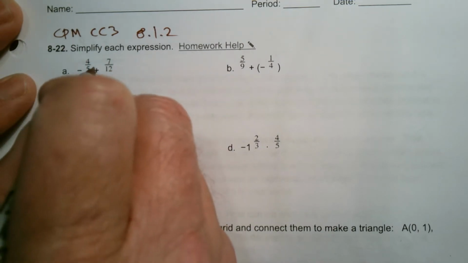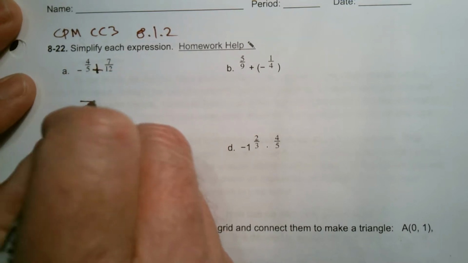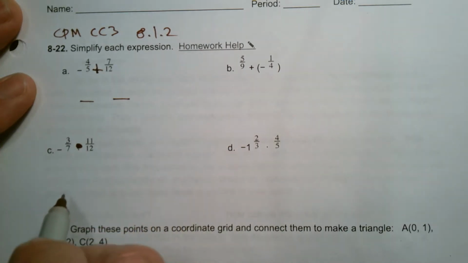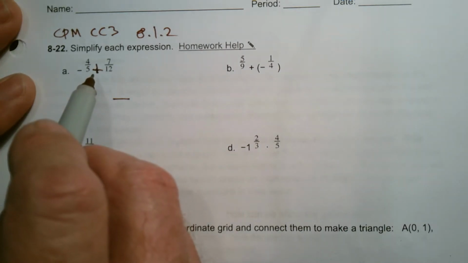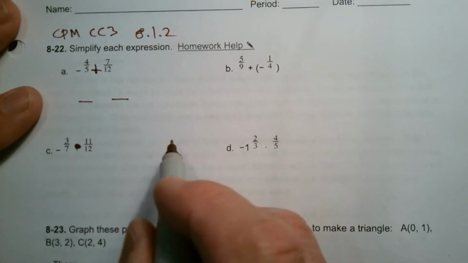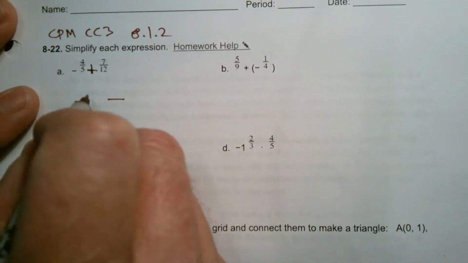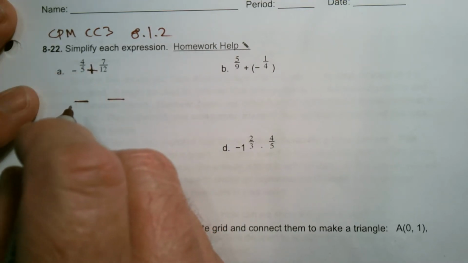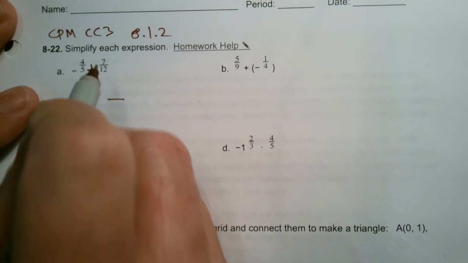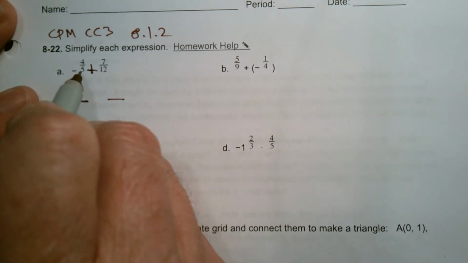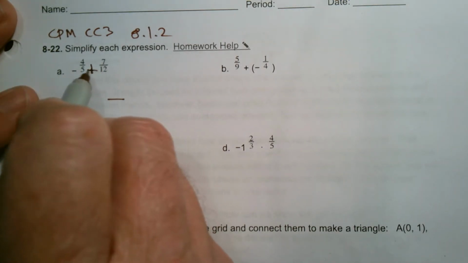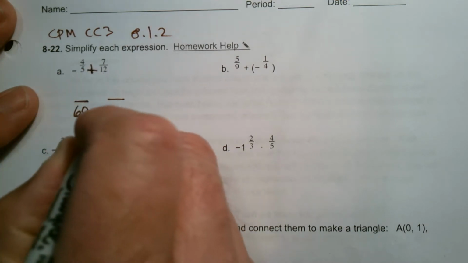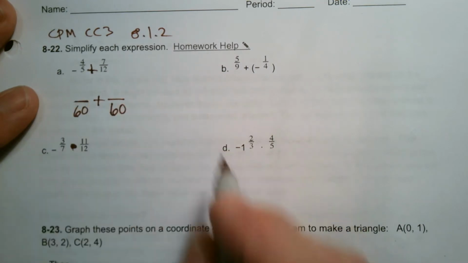If I'm going to add fractions, I need a common denominator, right? In this one over here, it's multiplication of fractions, which doesn't need a common denominator. But when you add or subtract fractions, you need a common denominator, which is the number that both denominators go into. In this case, 5 and 12 don't have common factors, so I'm going to just multiply them, 5 times 12, and I get 60. So my common denominator is going to be 60.